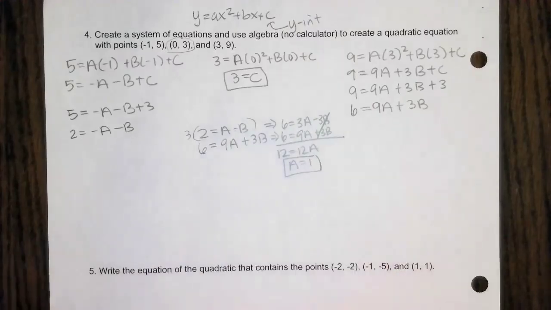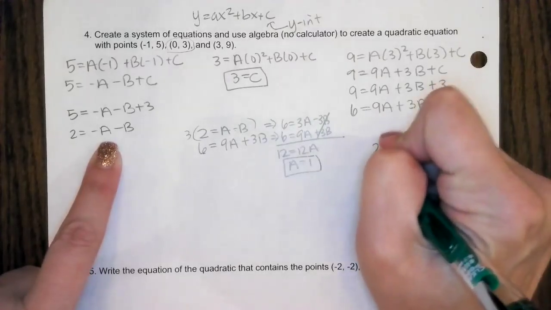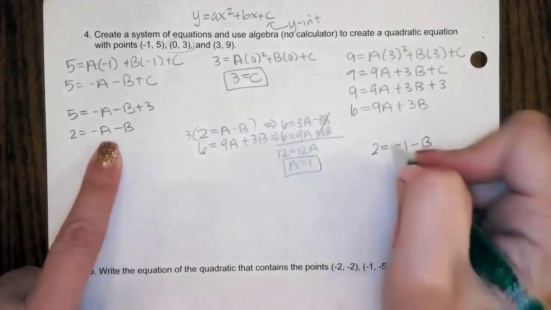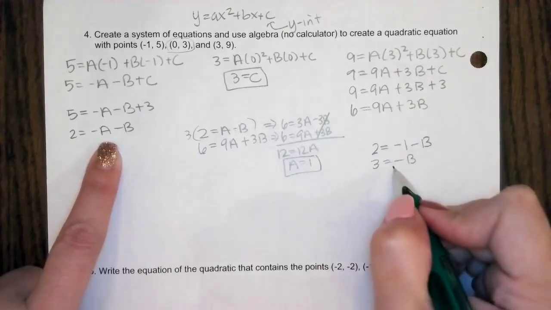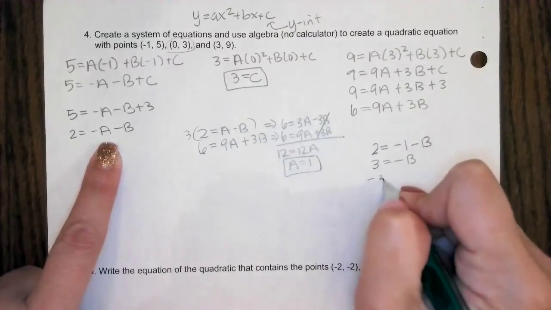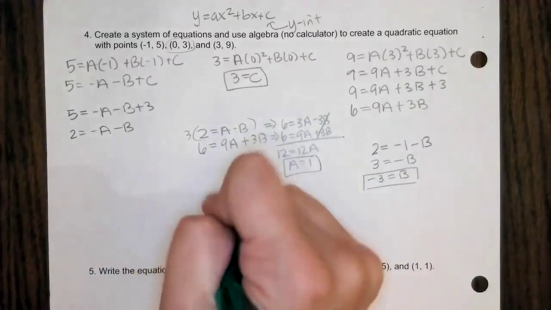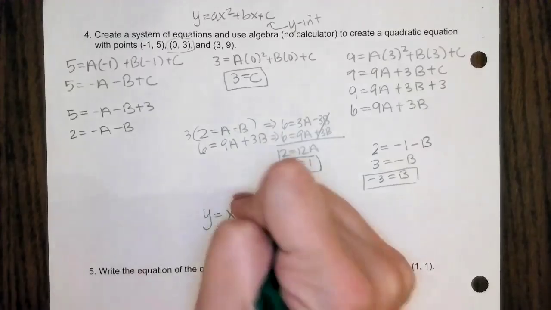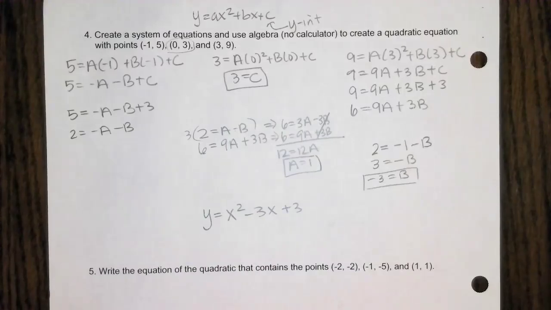All right, so I got a, I've got c, I need b. And so I can go back to any of these equations. I'm going to go ahead and go back to this one here. So 2 is equal to -1 minus b. I add the 1 and I get 3 is equal to -b. And so I need to change the signs here. So I get -3 is equal to b. And so now we have all 3 values. And so my equation is y equals x squared minus 3x plus 3.